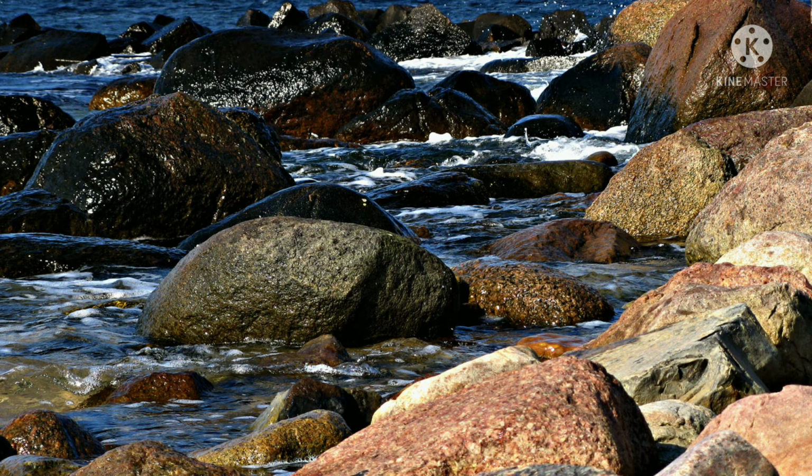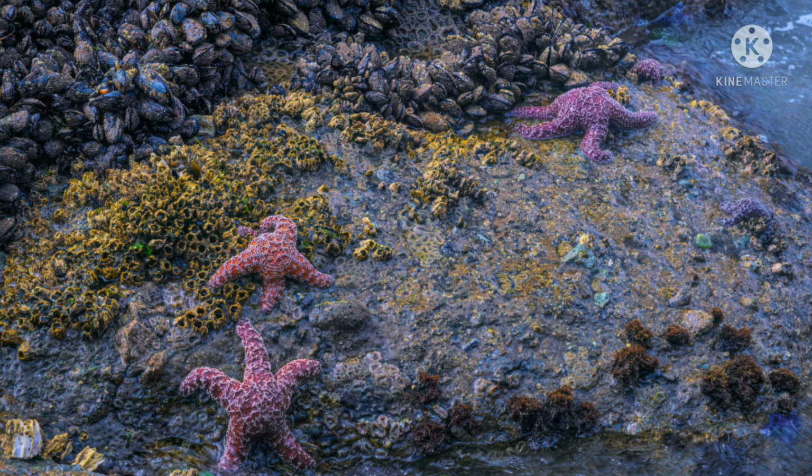Rocky shores are areas where solid rocks are found. Animals found in the rocky shores are plankton, brittle stars, sea stars, hermit crab, shrimps, and prawns.